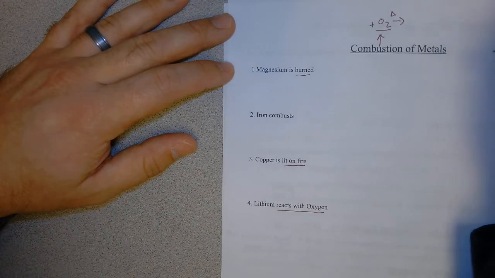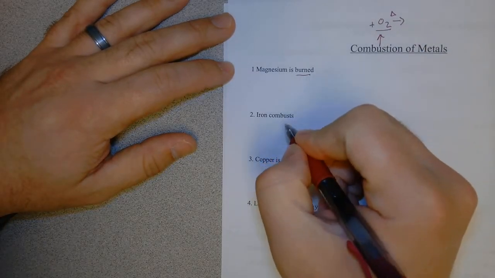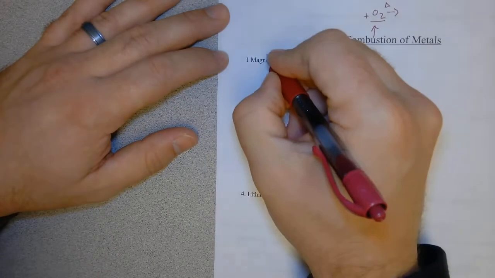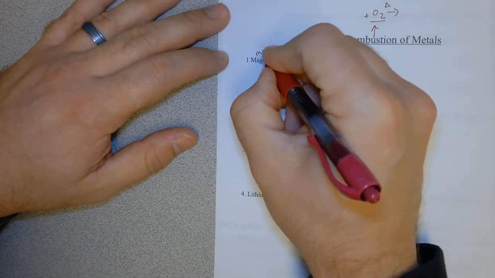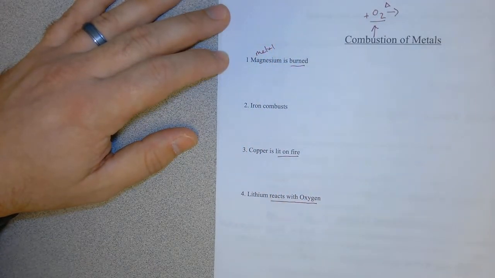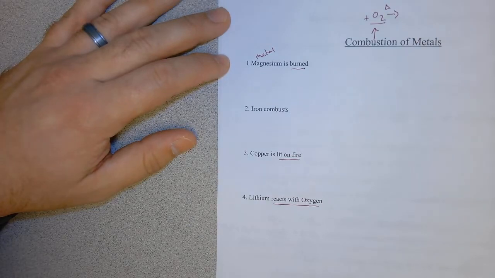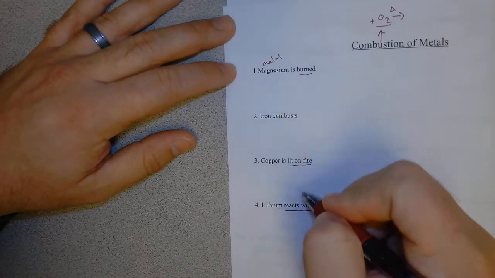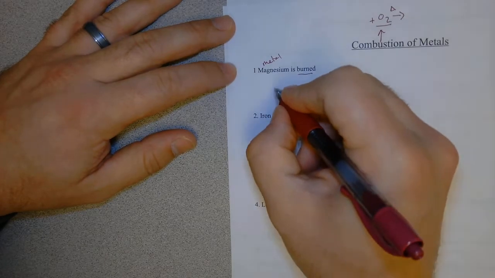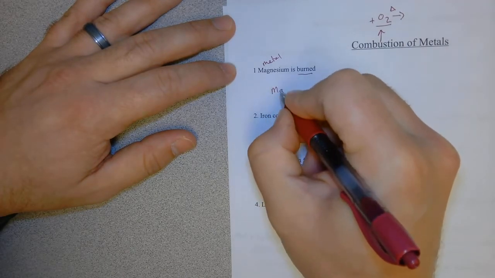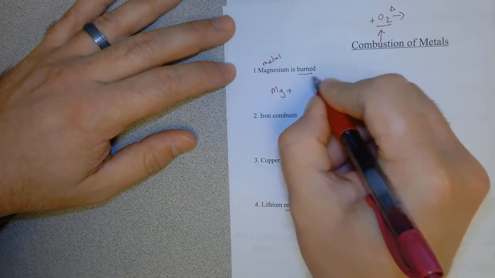Okay, so in this case, every time we have something burn or combust, we've mixed it with a metal, and that's why we call this the combustion of metals. Really these become fairly simple because you have your metal, magnesium, and it's burned.